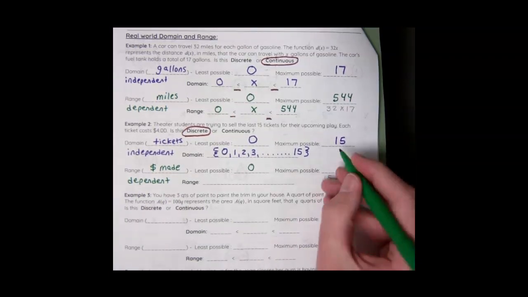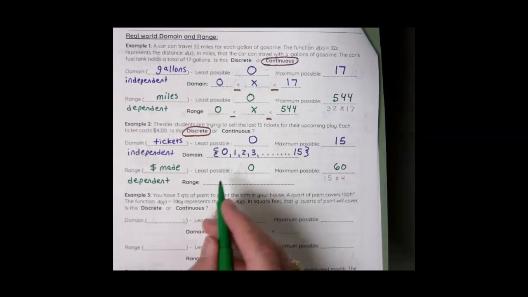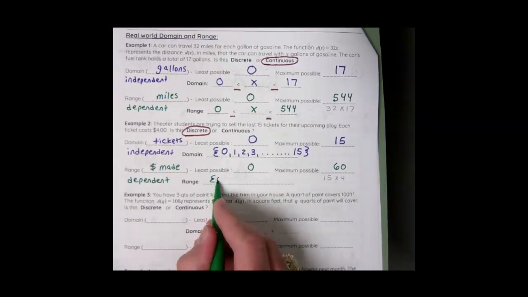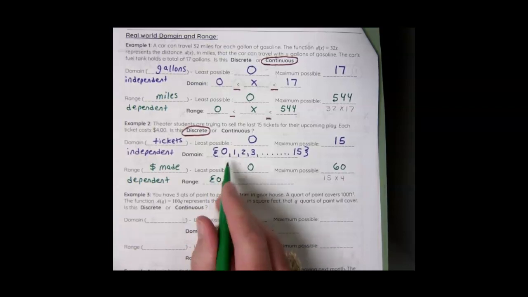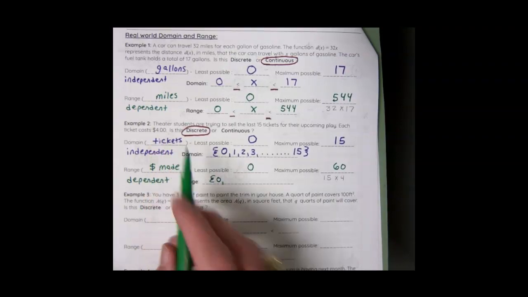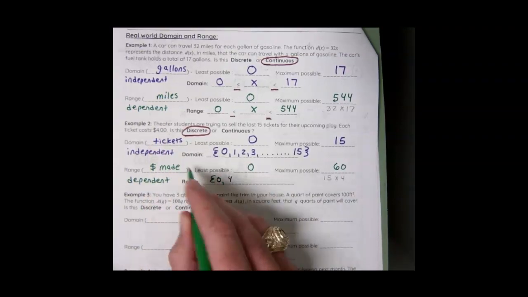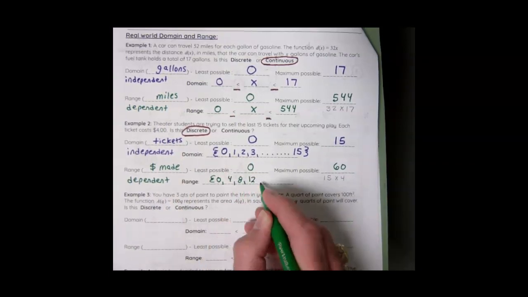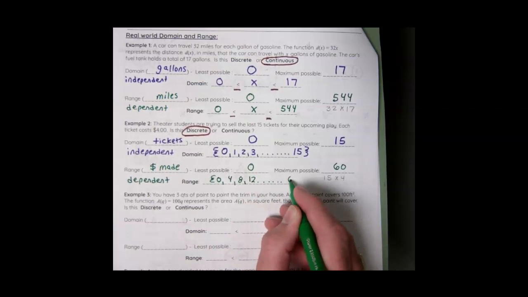So that's the most amount of money we could make. Now for the range, what are our values that we could have? We could have 0. We couldn't have 1 because there's no way we could make $1. As soon as we sell 1 ticket, we've already made $4. If we sell 2 tickets, we would make 8. 3 tickets, we would make 12. All the way up to 60.